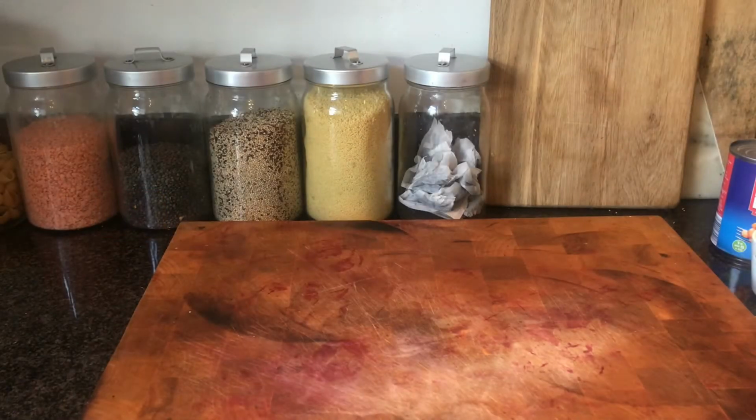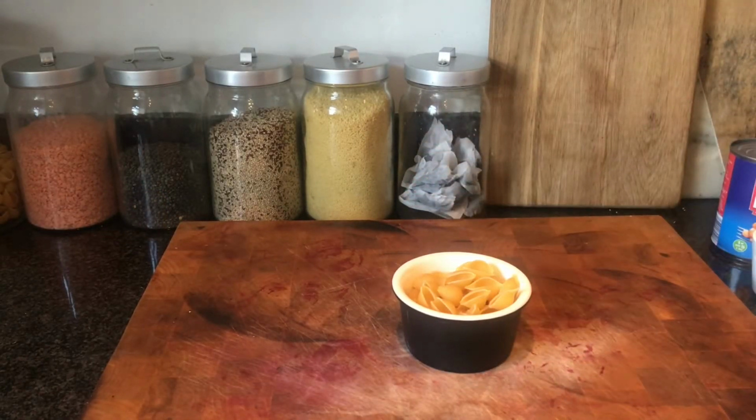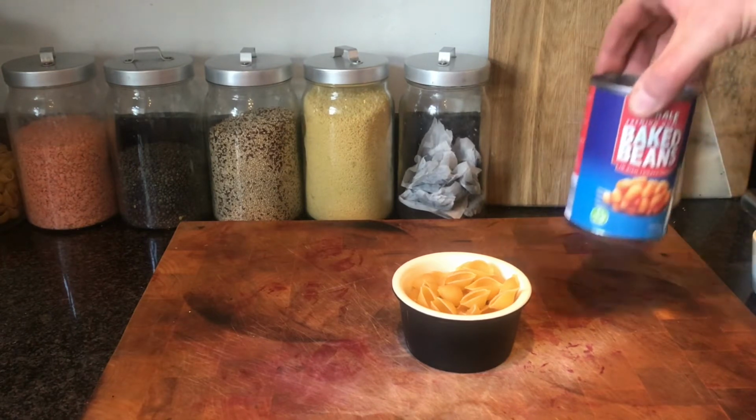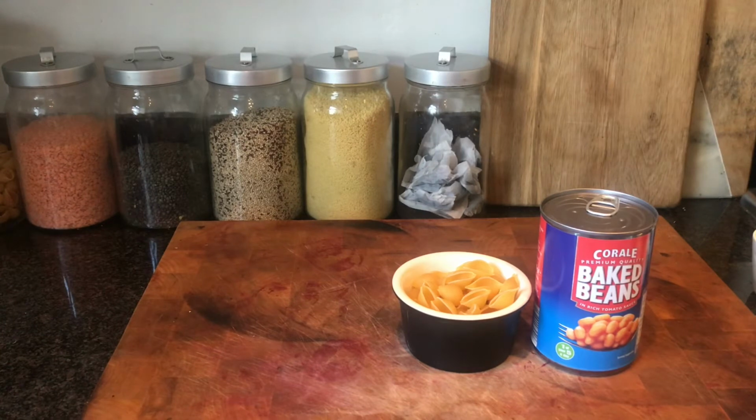This is a short video to demonstrate portion sizes. The first one that we're going to see is a small ramekin filled with pasta. This is one portion of pasta. Compared to a normal tin of beans, it's roughly half a tin of beans. And half a tin of beans is actually one portion of beans.